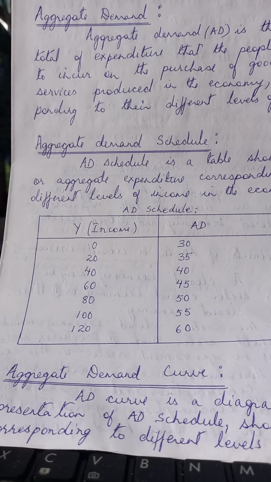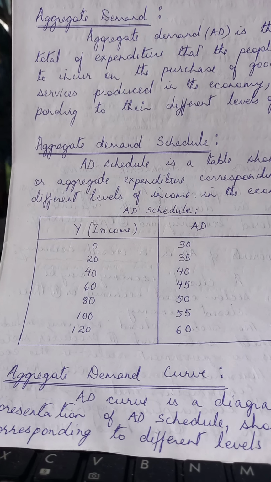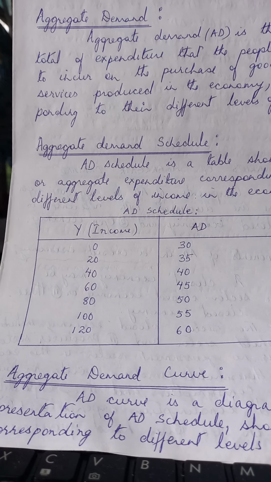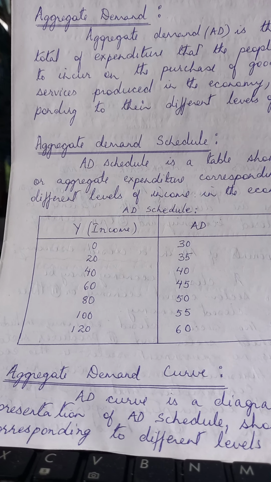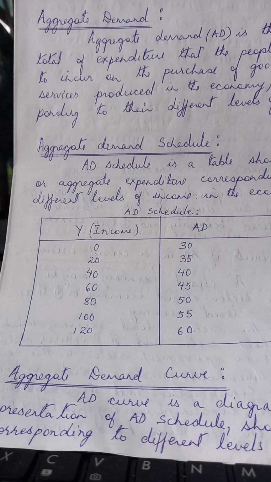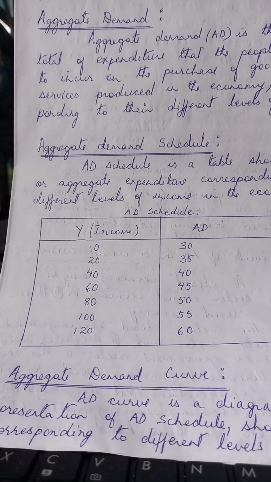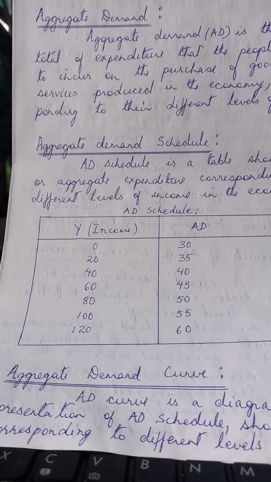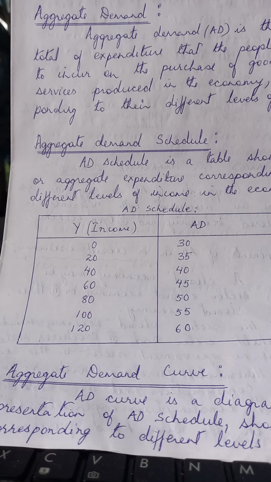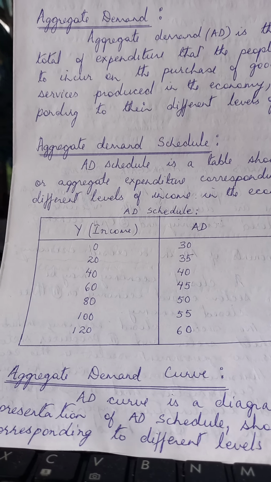And if we sum together the total expenditure of the people on the different goods and commodities that are being purchased by them, corresponding to the different levels of income, that is referred to as the aggregate demand. So in simple words, aggregate demand is the sum total of all the expenditures that people incur on buying the different goods and commodities that they need, given their different levels of income.